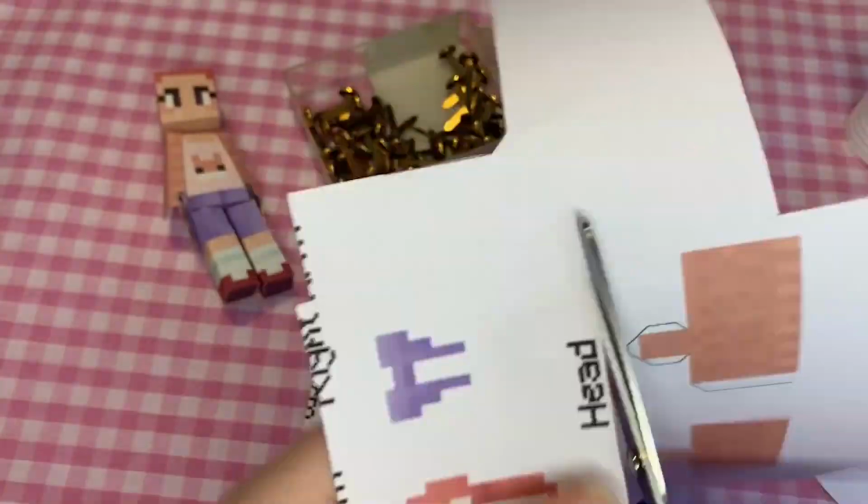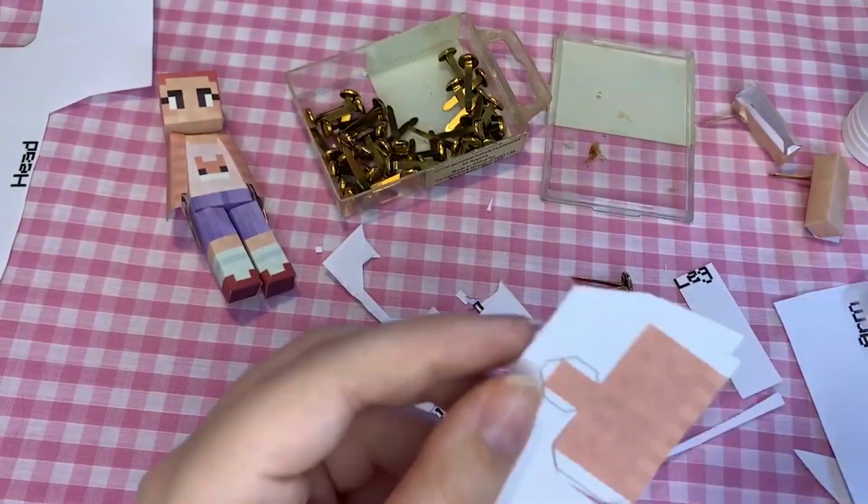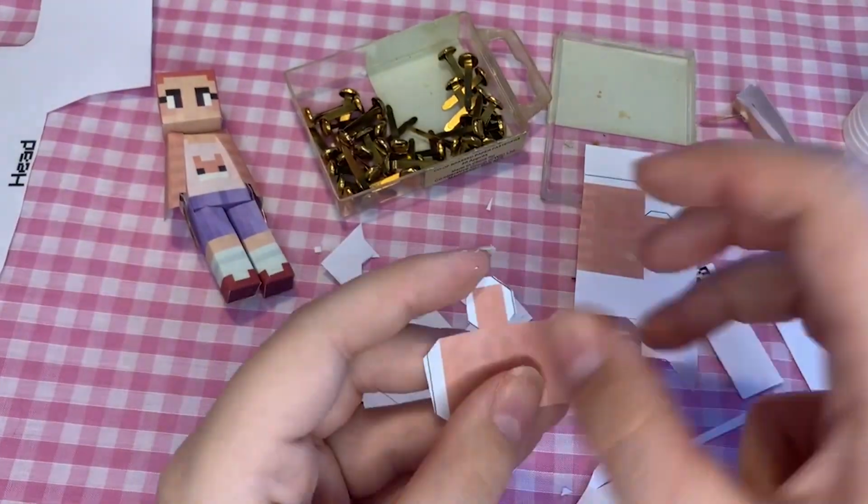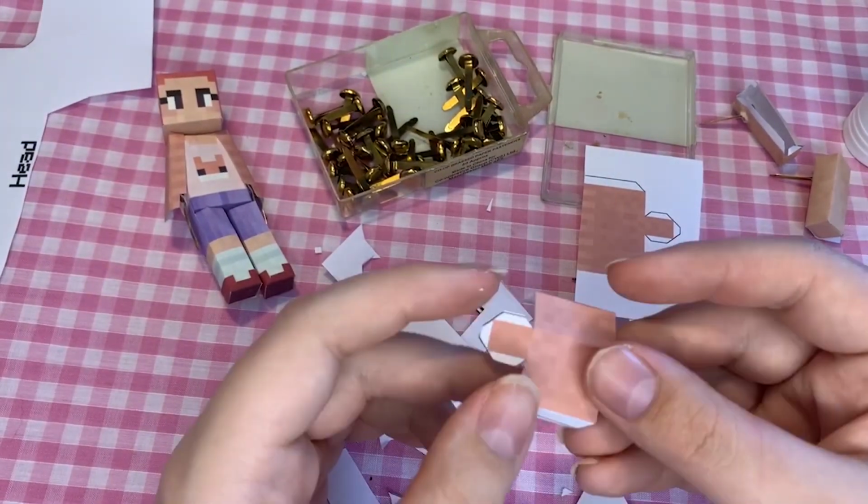Now, if you're using an Alex skin, it's pretty much gonna be a rinse and repeat job. Just fold together your arms, leaving open the back.